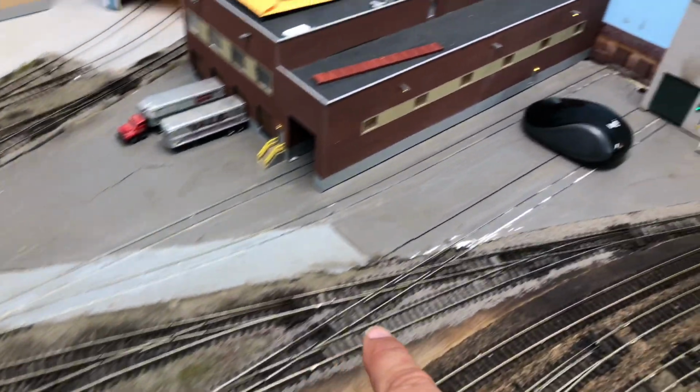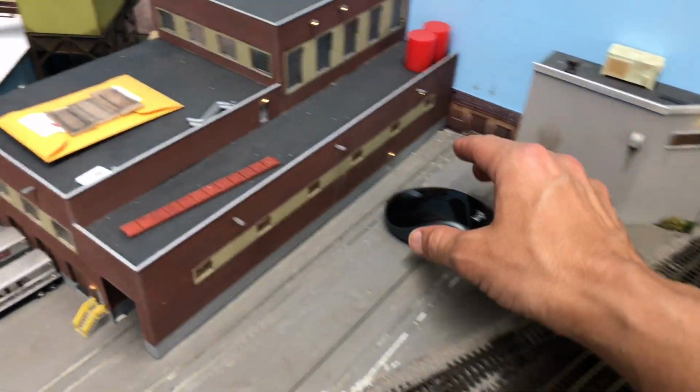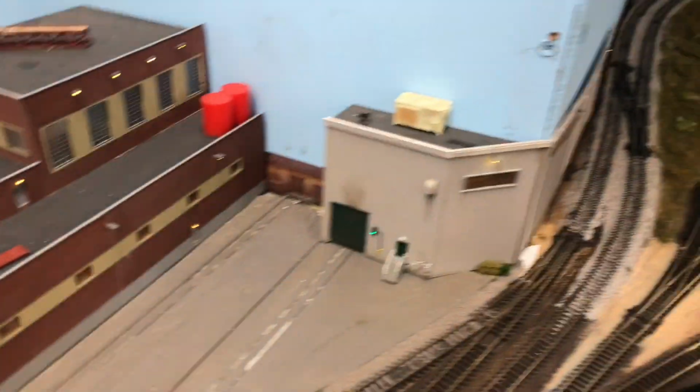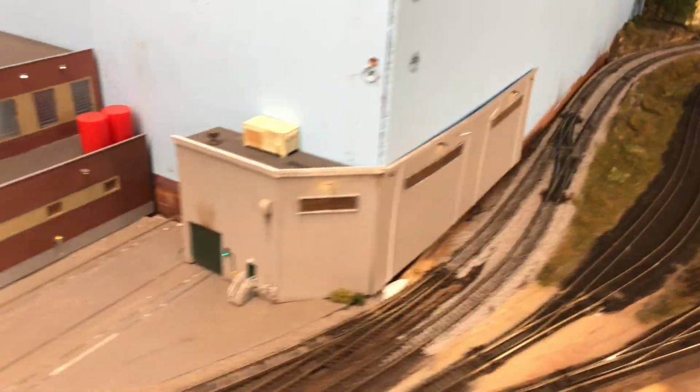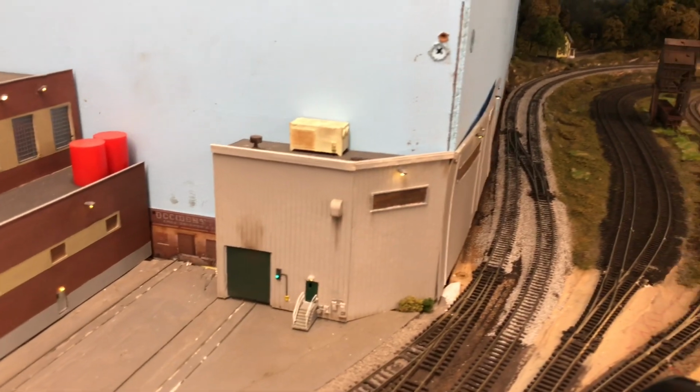So just to show you how I built it, this track, which is the one I was just describing, also acts as the track that goes into that facility there, which is the one I was telling you about that has to be extended at some point.